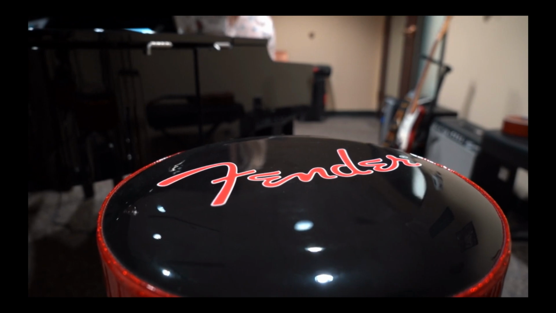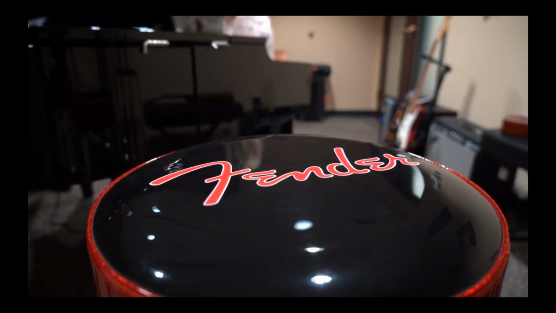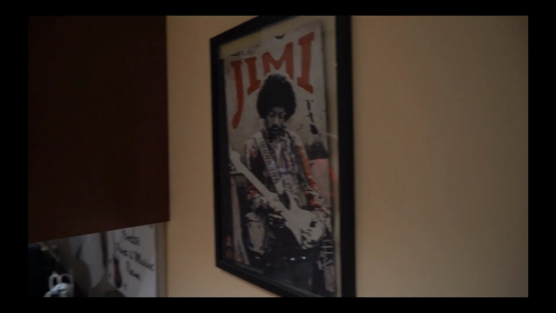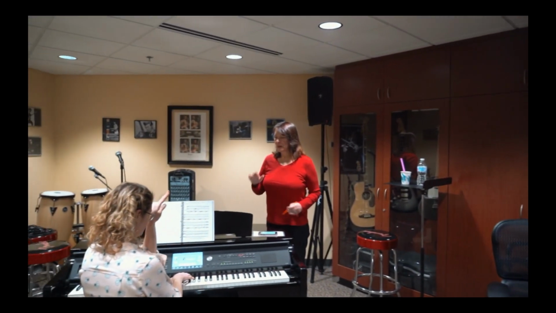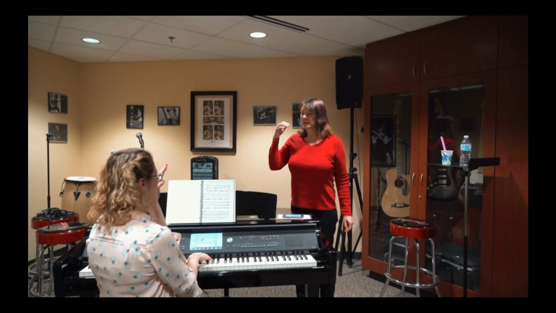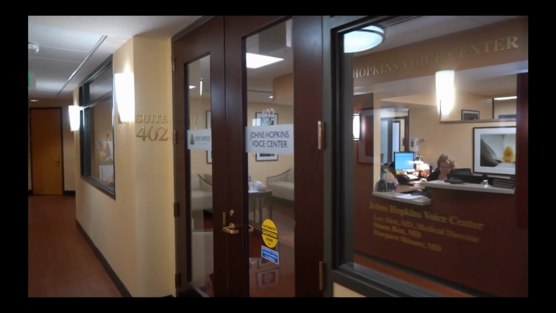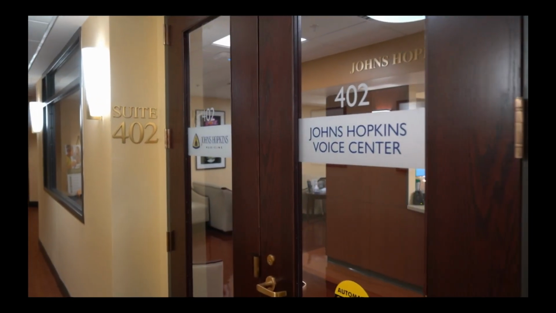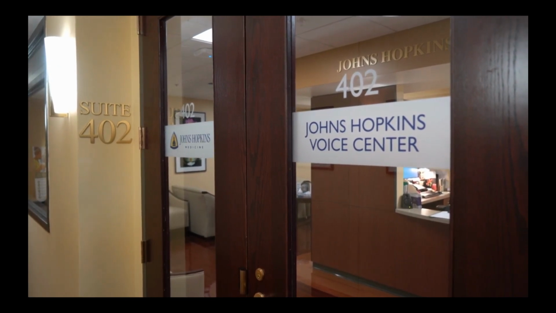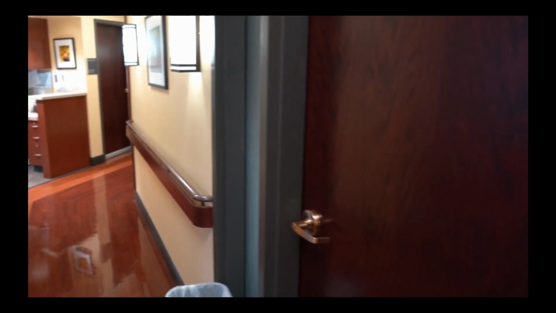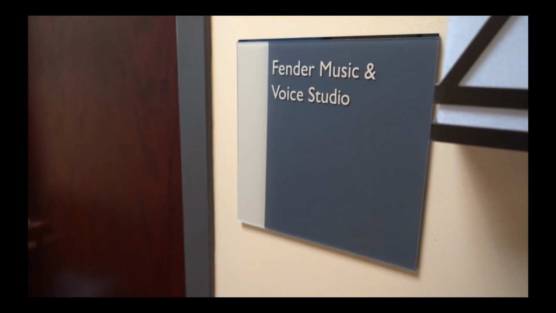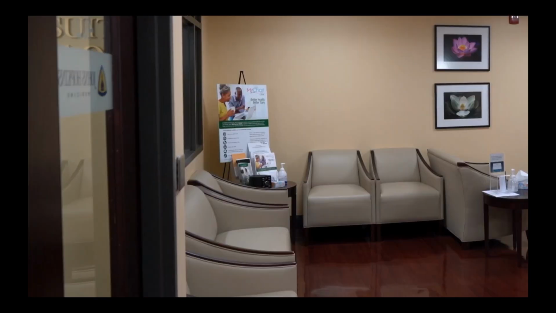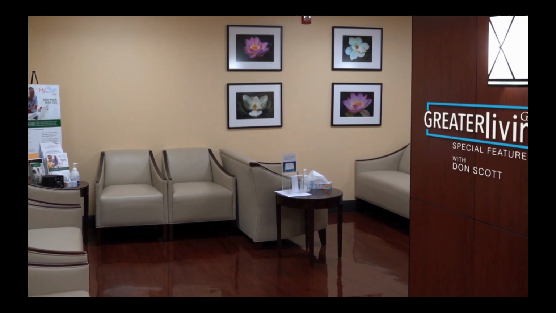You have surely heard the name Fender if you're a fan of rock legends like Jimi Hendrix or Eric Clapton. But what you might not know is that those iconic instruments also have therapeutic uses as well. The Johns Hopkins Voice Center, located at GBMC's Milton J. Dance Jr. Head and Neck Surgery Center, mends damaged voices of all kinds, sometimes with a little help from their friends at Fender Musical Instruments Corporation.